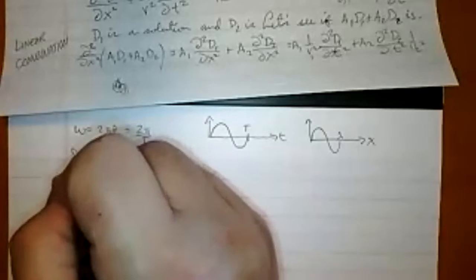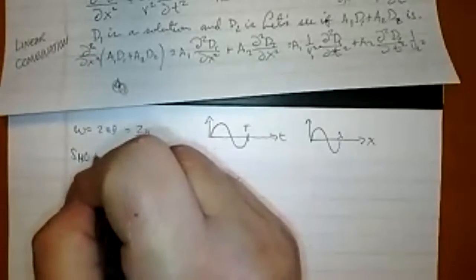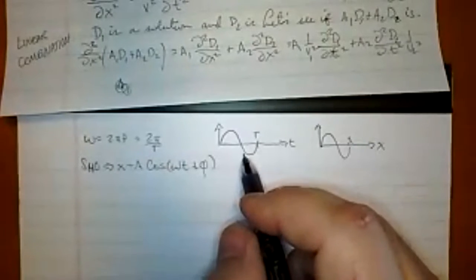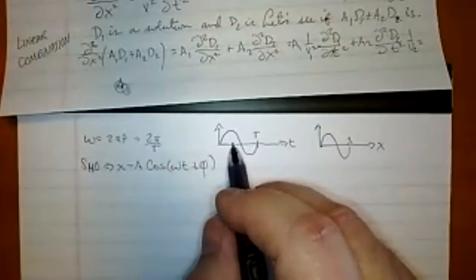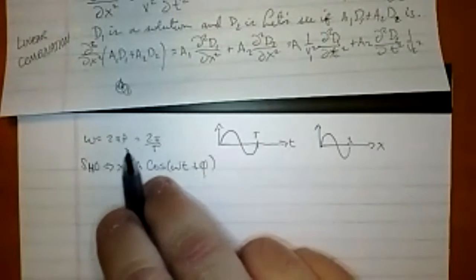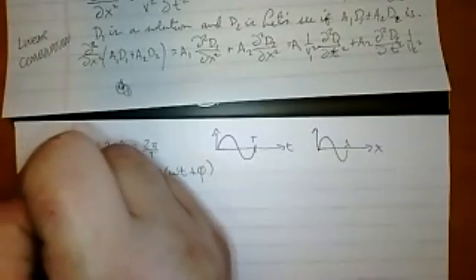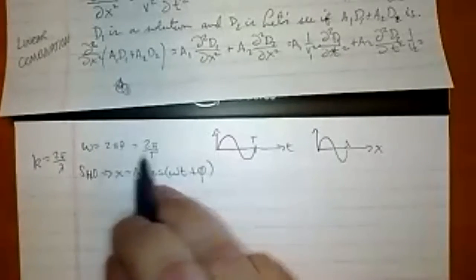So it seems reasonable, since we have omega equal to 2 pi over T. We used to use that, in fact, for the simple harmonic oscillator. We said that x is equal to A cosine of omega t plus phi. So it stands to reason, since a wave is a repetition in space and time, that we need something like that, but for space. And lo and behold, we define k to be 2 pi over lambda, just like omega is 2 pi over T, and that's our answer.